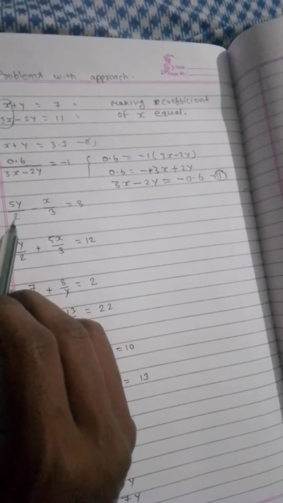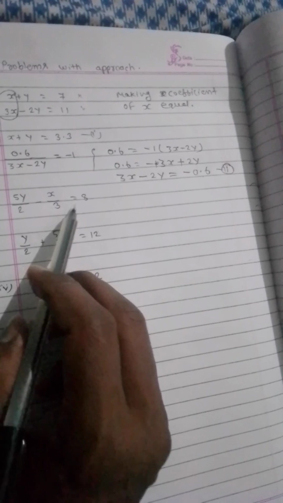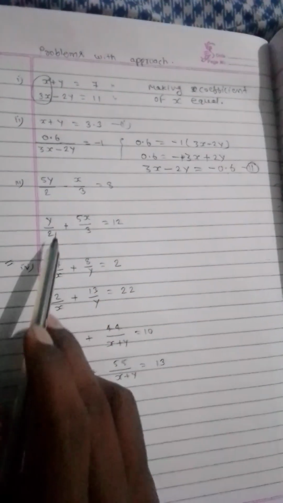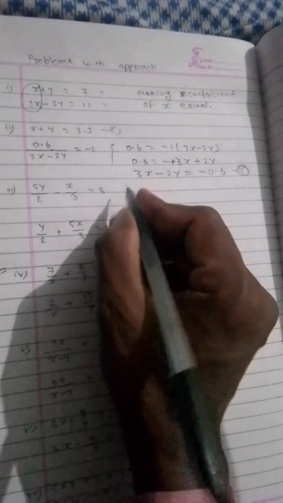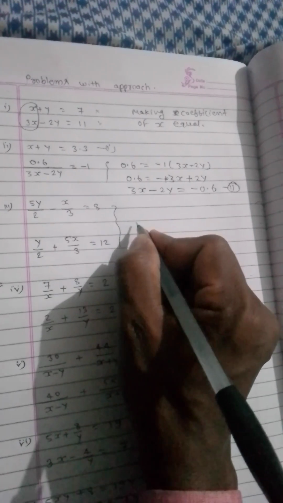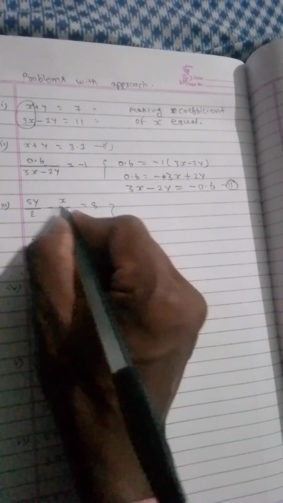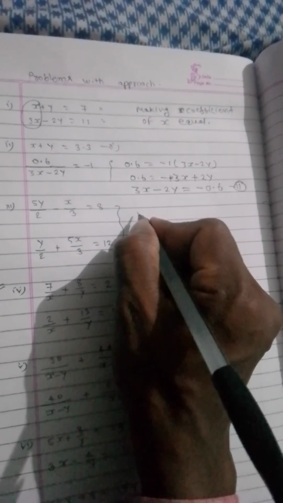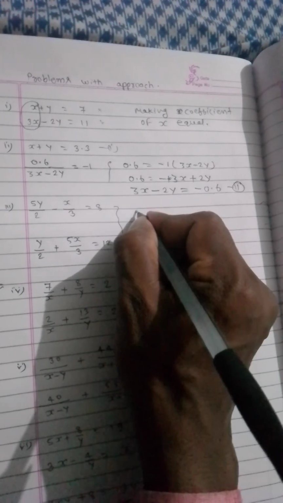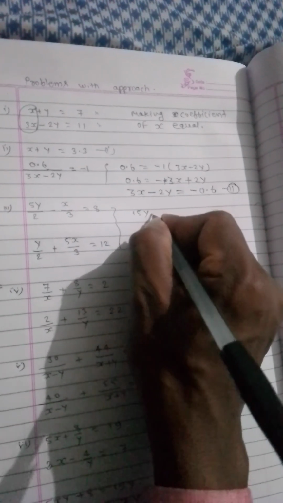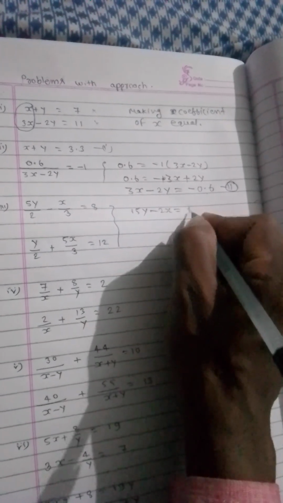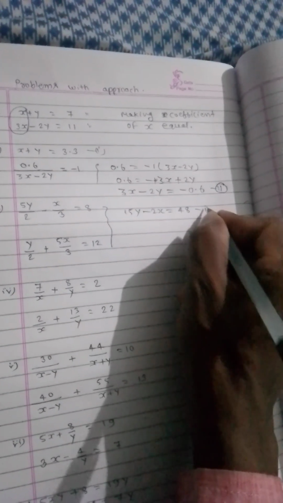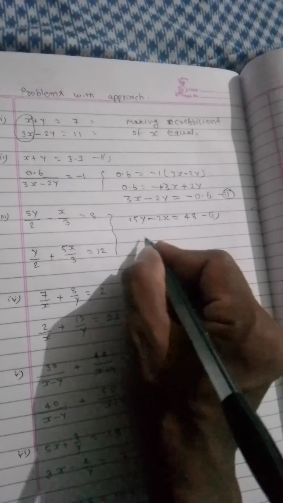Come to this question. 5y by 2 minus x by 3 equal to 8. Y by 2 plus 5x by 3 equal to 12. How will we solve? Just first of all we will simplify it. I will simplify it quickly. You see, it will be 15y minus 2x equal to 48. Okay, we will simplify.